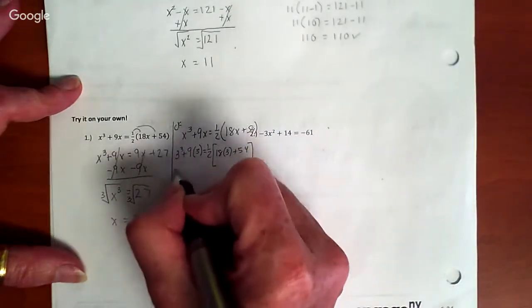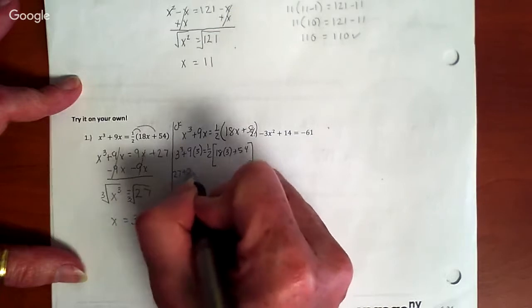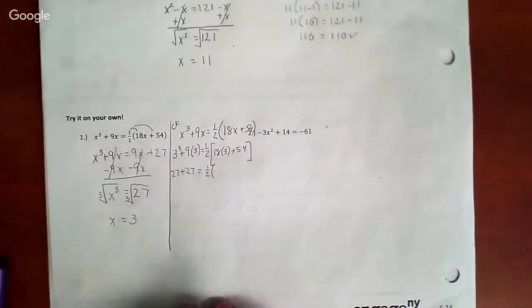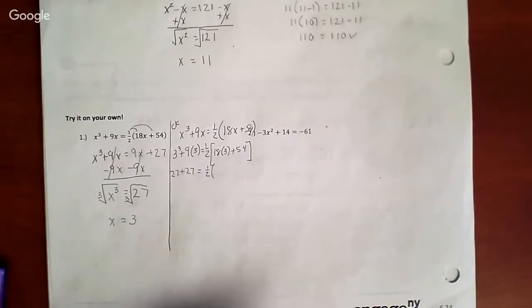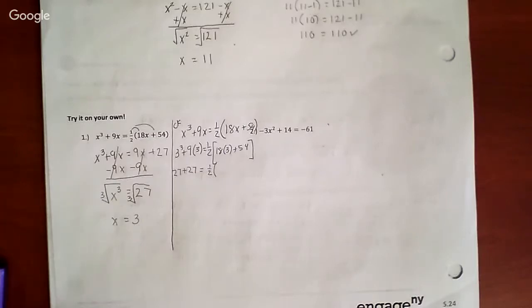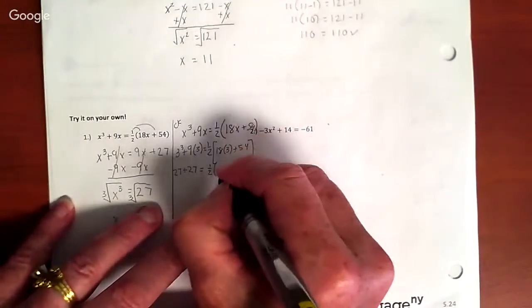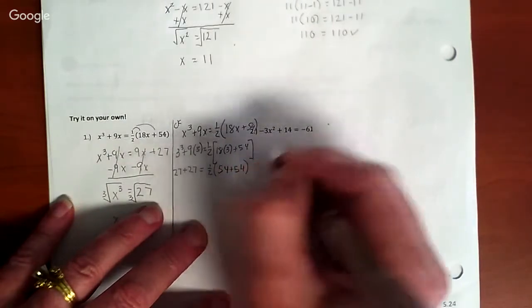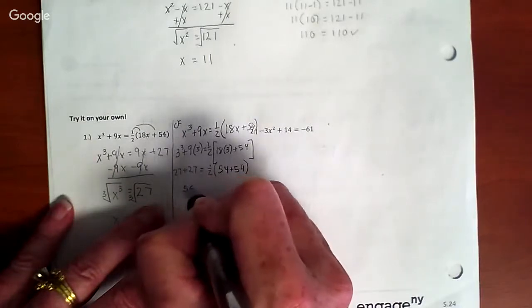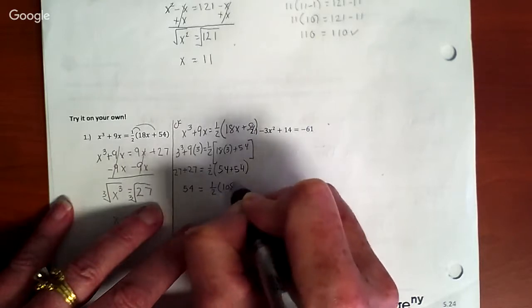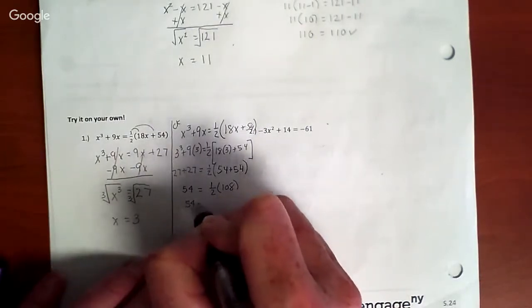So 3 cubed is 27 plus 27 equals 1/2 of 18 times 3, which is 54, plus 54. So now I have 54 here, and I have 1/2 of 108, which is 54. So 54 equals 54.